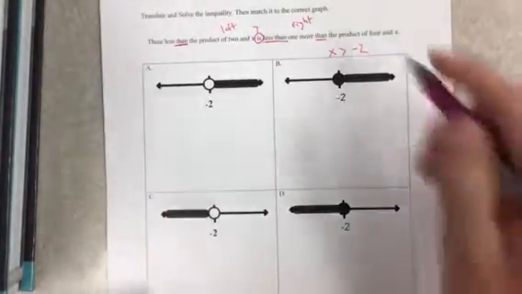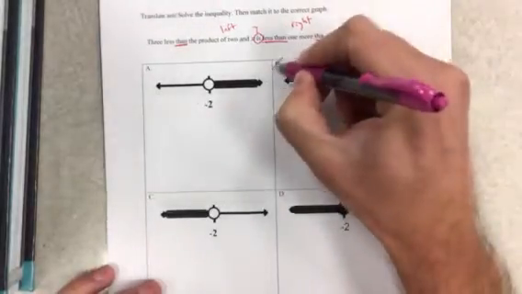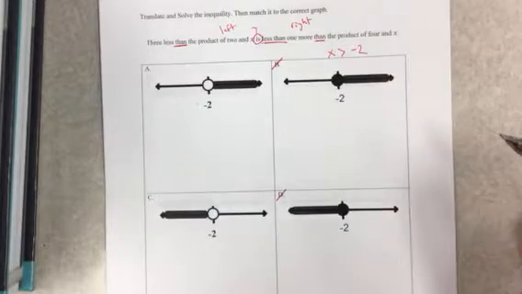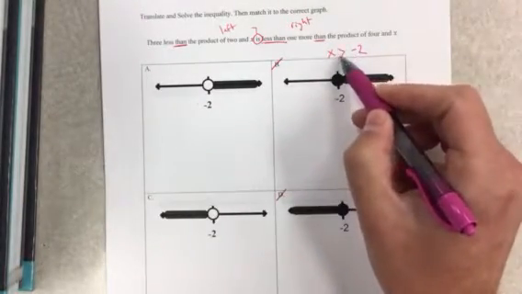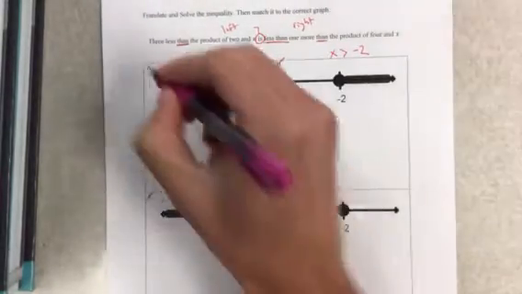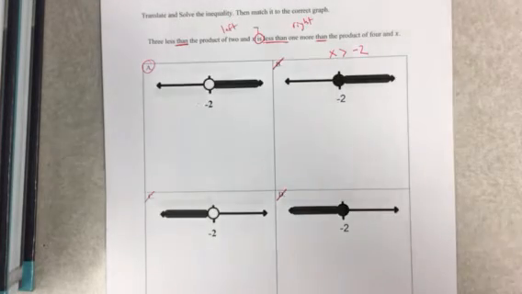Okay, so we're looking at our pictures. We have greater than. We cannot include negative 2, so we're going to eliminate both b and d. Then we have to figure out which way our arrow is pointing. The arrow is pointing to the right, so we can eliminate c, and a is all of the values where x is greater than negative 2. And that is your correct answer.